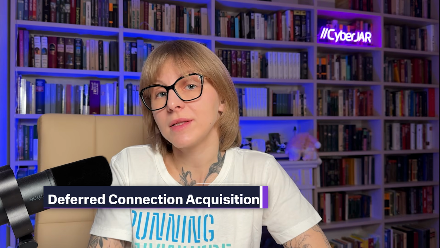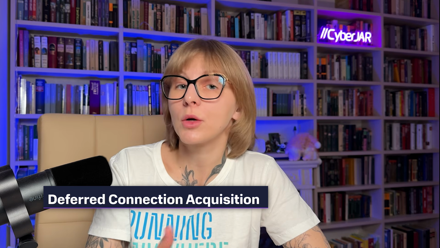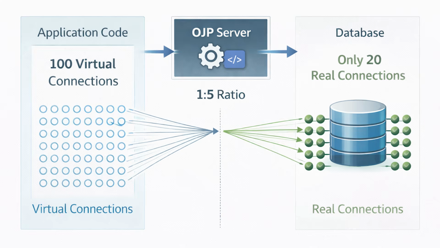In traditional JDBC, a connection is acquired before the query is ready to execute. It means that database resources are held while the application is still preparing statements or executing some business logic. But OJP changes this behavior. When an application requests a connection, OJP returns a virtual connection handle. No real database connection is acquired yet. Only when the application actually executes a statement, OJP allocates a real connection from its pool. This change results in fewer idle connections, better use, and higher throughput per physical connection.